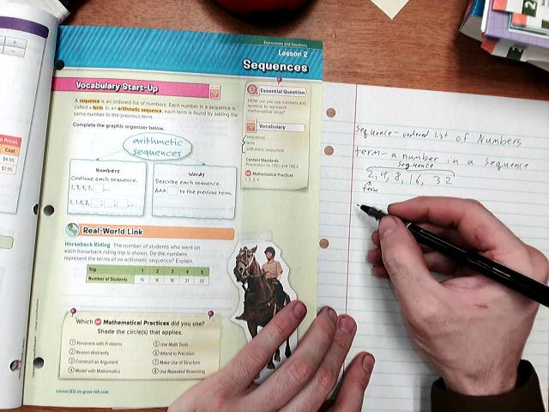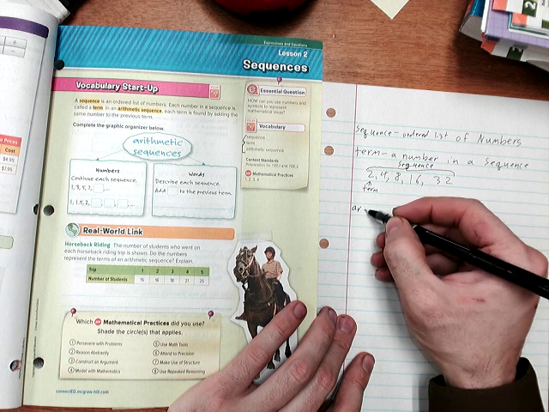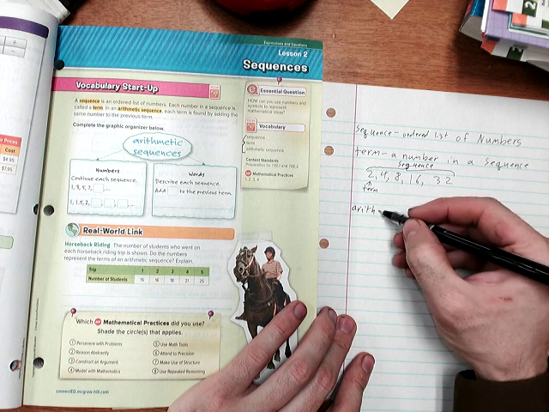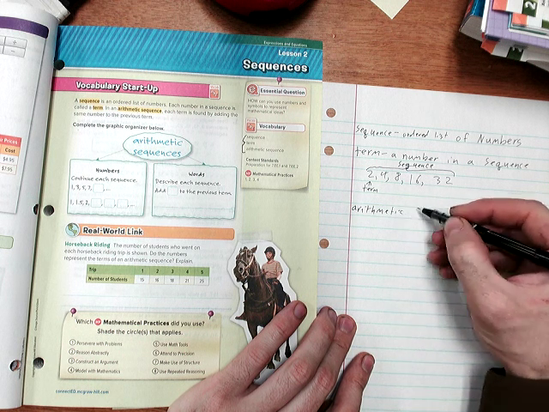And then our last term is arithmetic sequence.